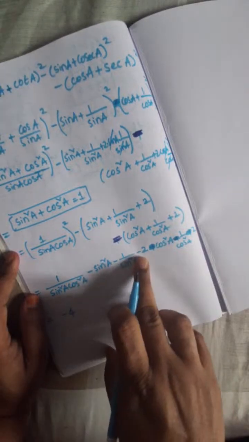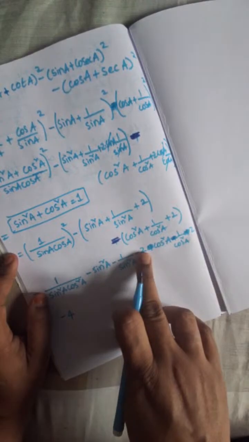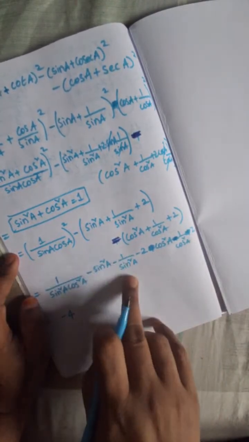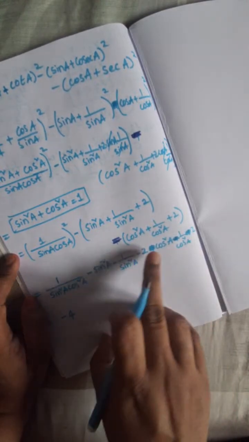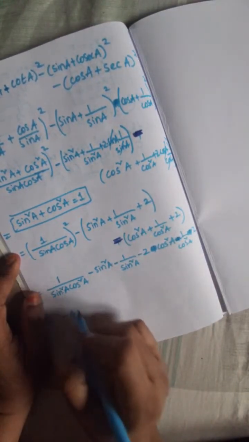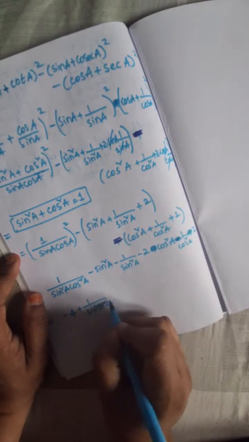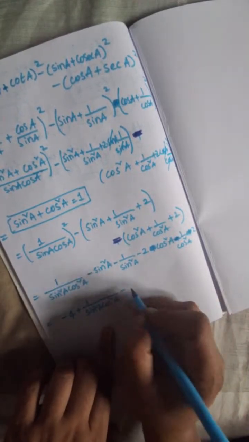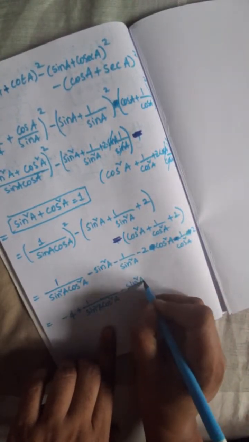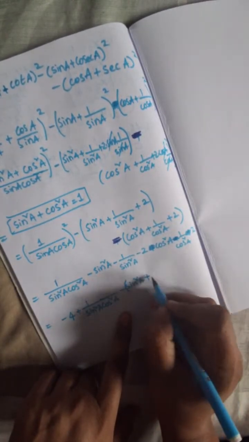Okay, minus 2, I am taking constants, that is these two terms. Now here 1 by sin square a, 1 by cos square a is there, sin square a cos square a. I am taking this first one, 1 by sin square a cos square a. Okay, this is completed, and I am writing this sin square a minus common, this minus plus cos square a.